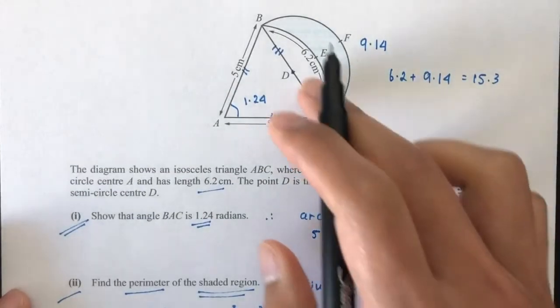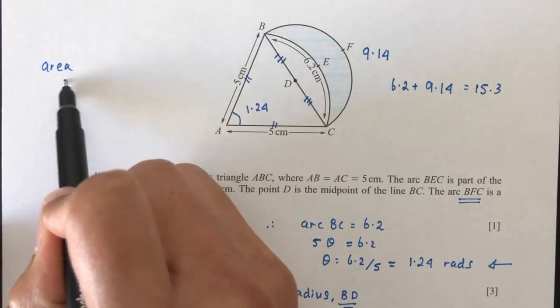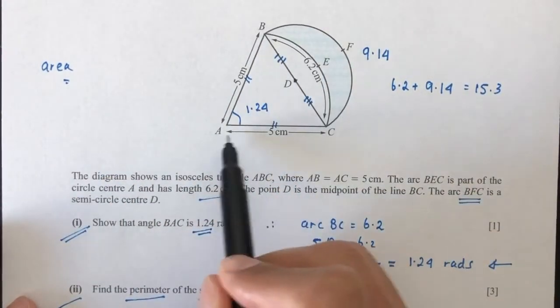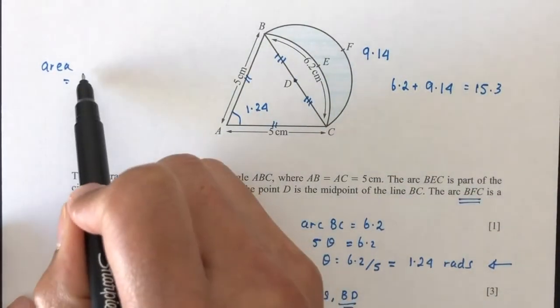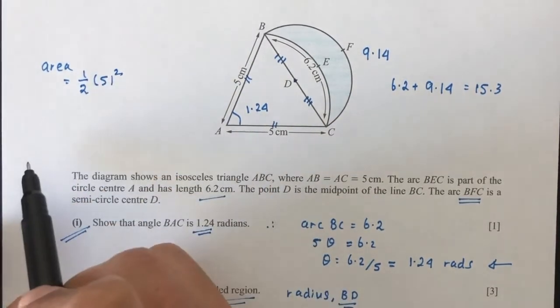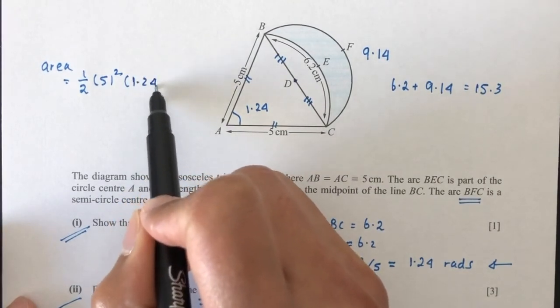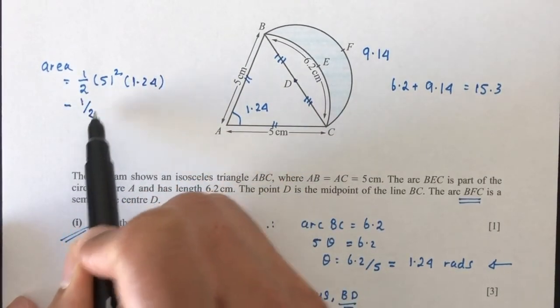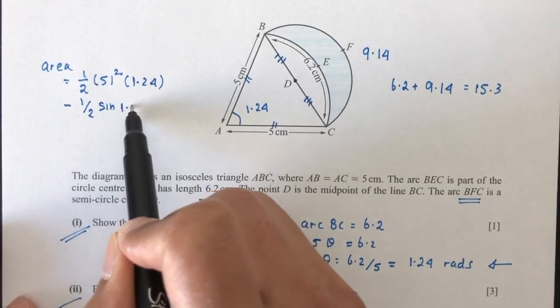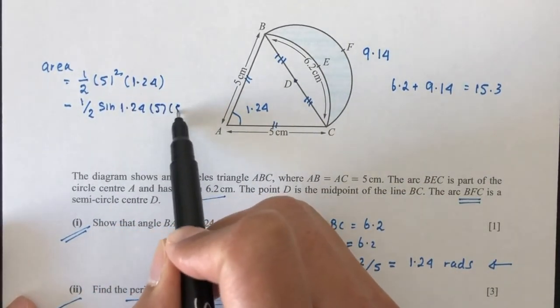So now how do you find the area of this segment? Area of segment is equal to area of sector minus area of triangle. So sector is half r squared, 5 squared, times the angle, which is 1.24, minus the area of triangle, which is half sine of the angle times this side and this side, 5.